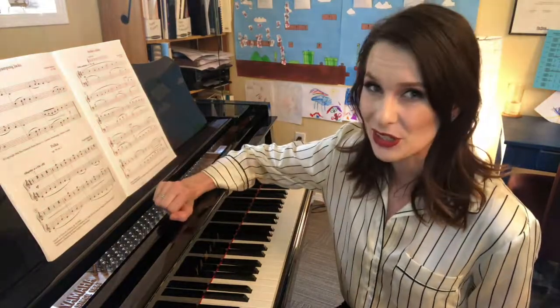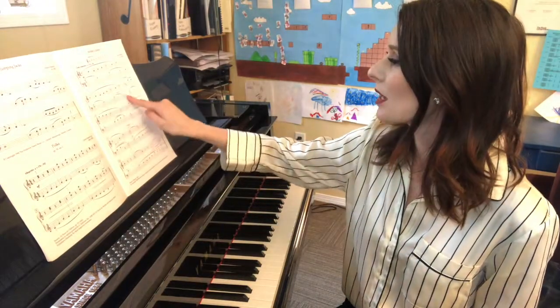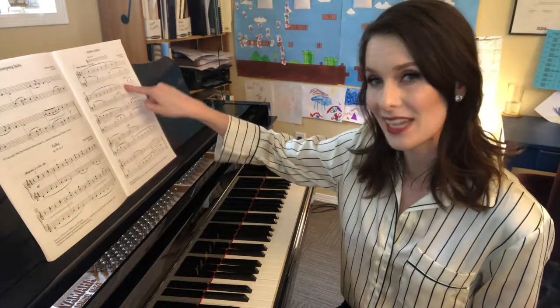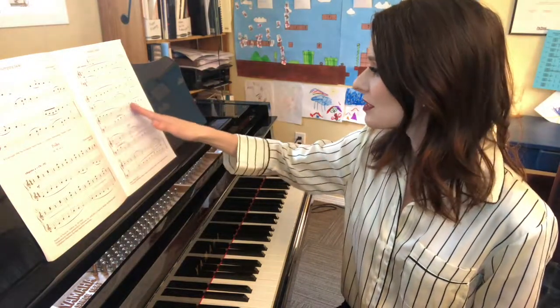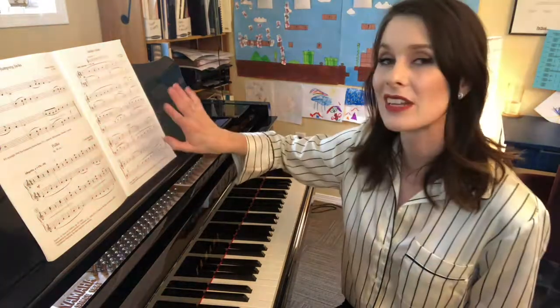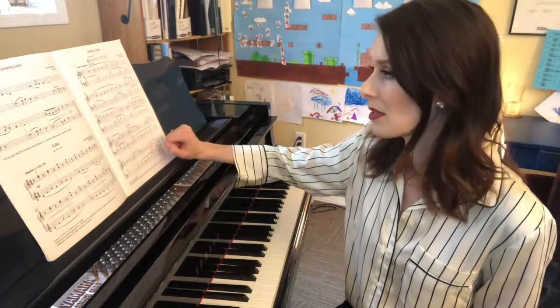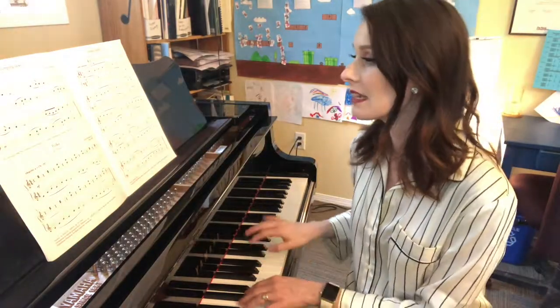This piece is written in ternary form. So you've got an A section that moves all the way to the end of measure 8, and then your B section starts. And then your A section returns, kind of an A1 section at measure 16, because the left hand takes over with the melody. So this is what your A section sounds like.